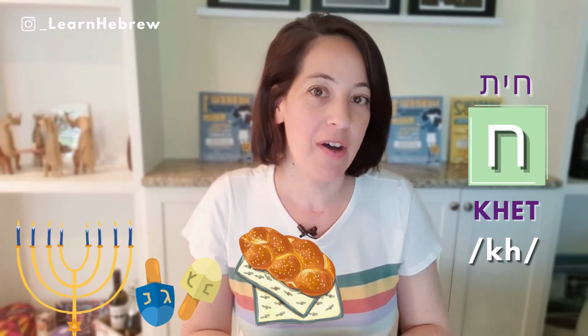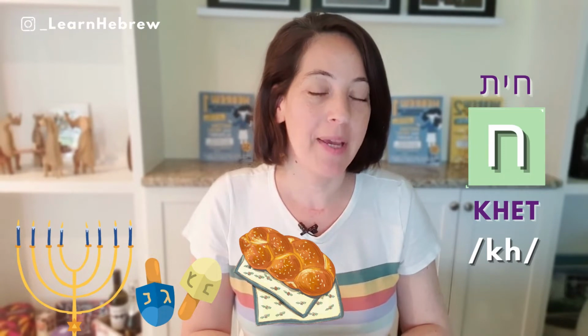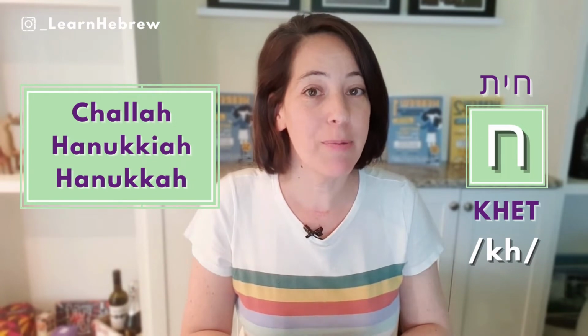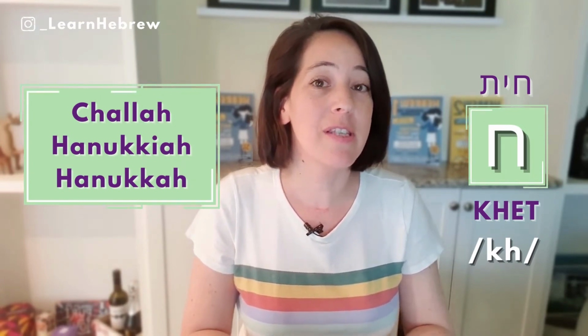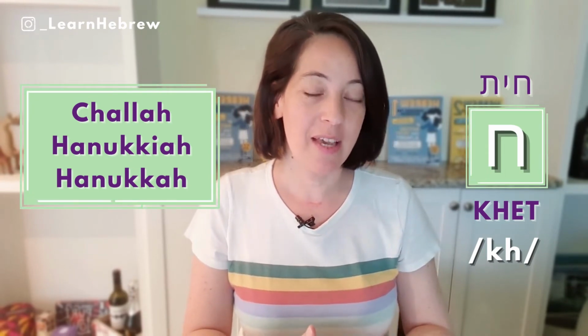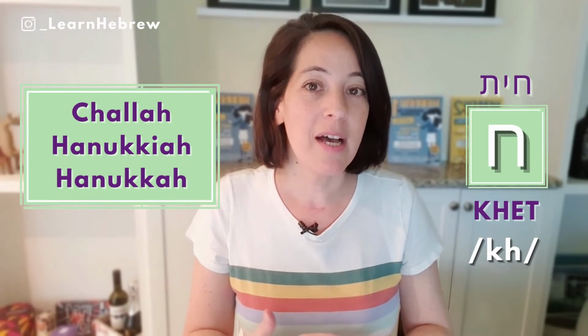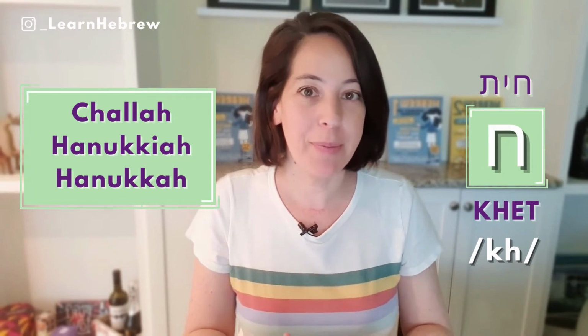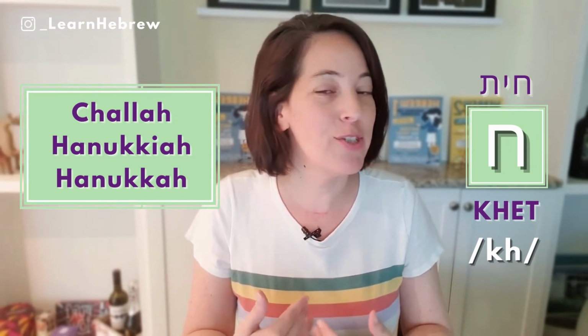The letter Chet hides in words that you know like Chala, Chanukia, and Chanukah. Why do I say that it hides? Because if you ever saw these words in a written form in English, you probably saw them like this. The letter Chet is represented in English using the letters H or CH. And there is a very good chance that you are pronouncing these words with an H sound. Millions of people do outside of Israel, and it's totally fine.